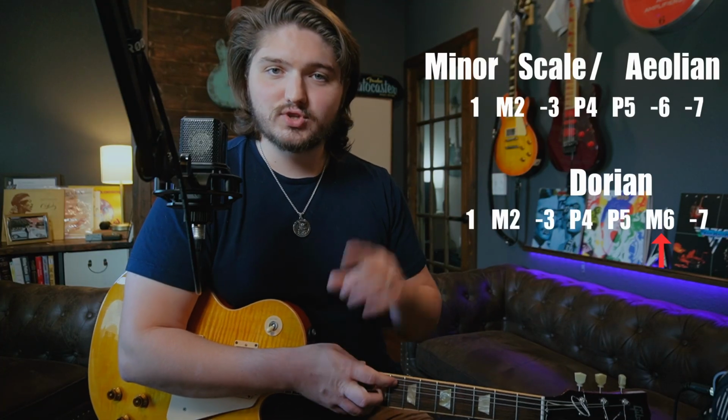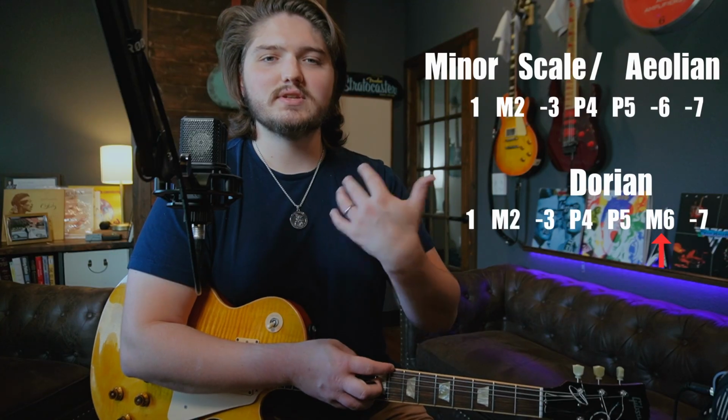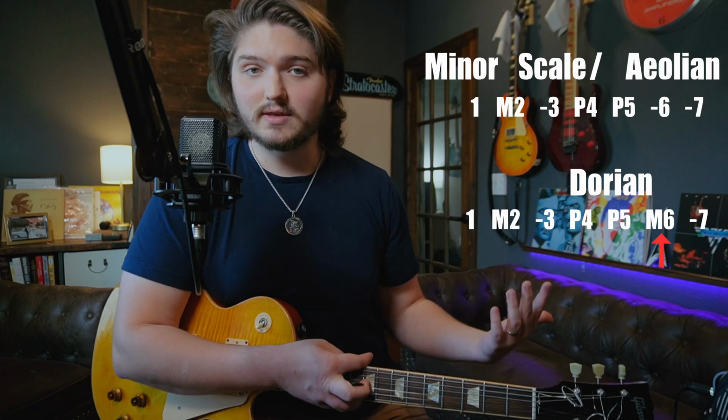Dorian, though, what does it do? It changes 1 note, changes the 6. Instead of a minor 6, it presents a major 6. That's the only thing. Everything else is identically the same. It's 100% just like the minor scale. And the minor scale in this situation is the Aeolian mode, by the way. So when you hear minor scale, it's Aeolian mode. And that's our foundation of understanding the other minor modes.